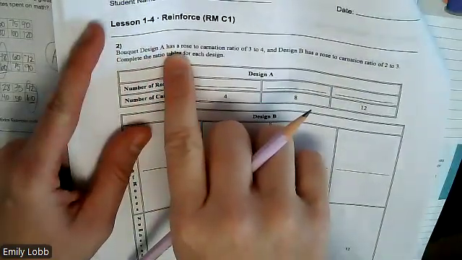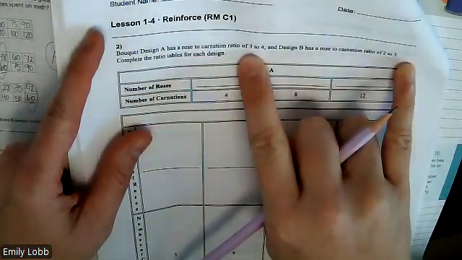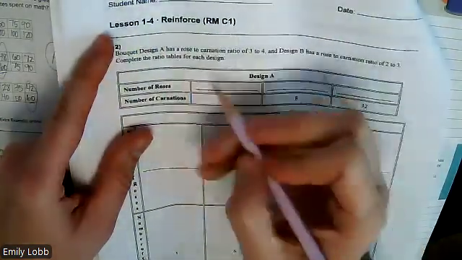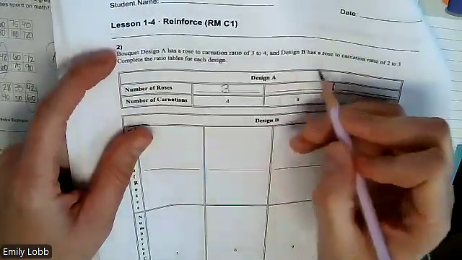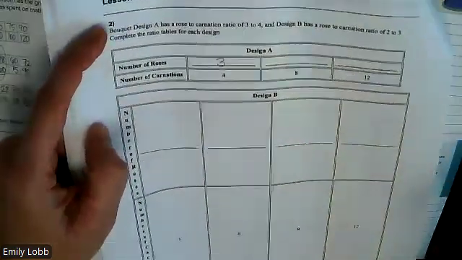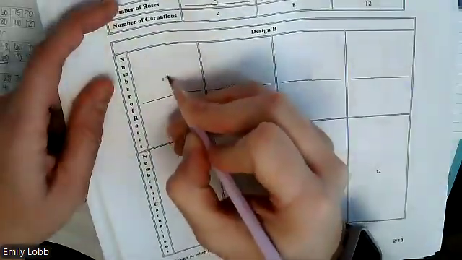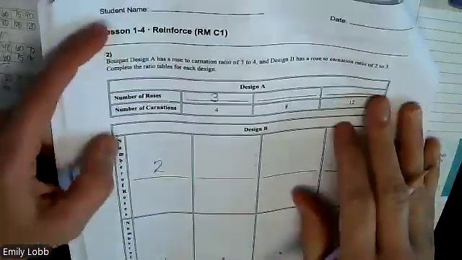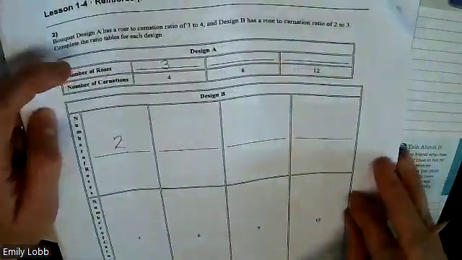Bouquet design. A rose to carnation ratio of 3 to 2, rose to carnation, so 3 to 4. Sorry, I read that wrong. And design B has a rose to carnation ratio of 2 to 3. I'm not really sure why they do these ginormously like this, but 2 to 3. Complete the ratio tables for each design.